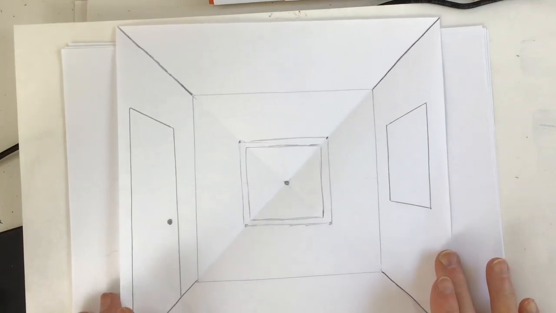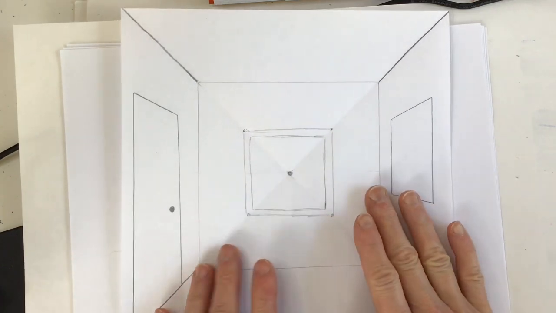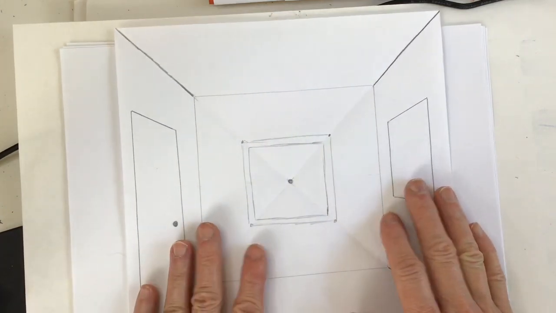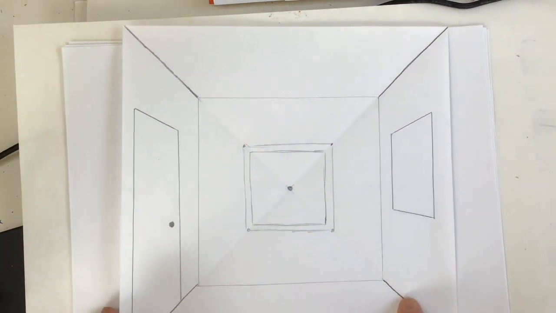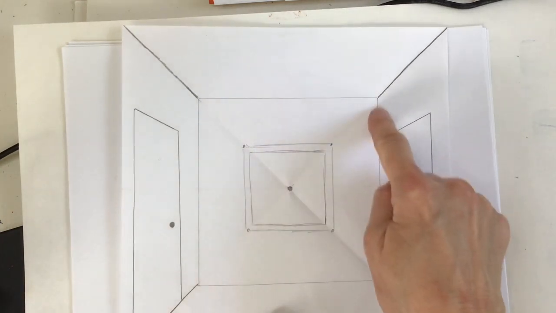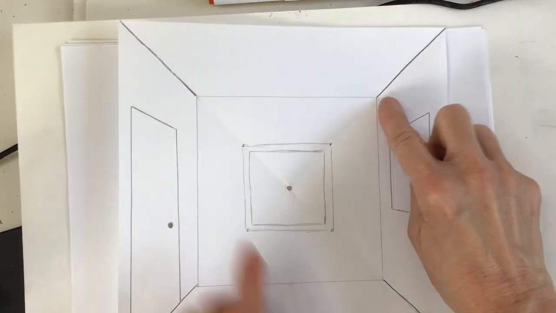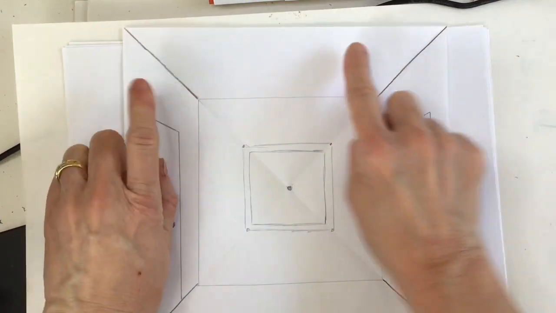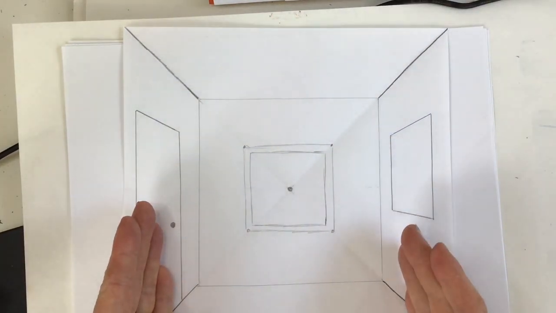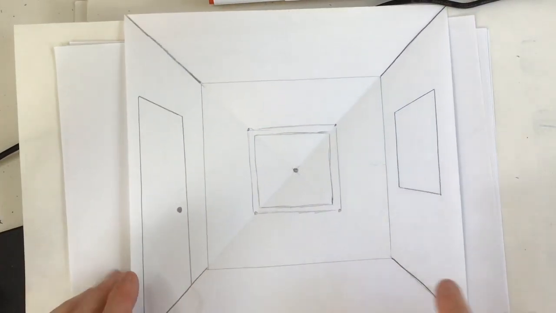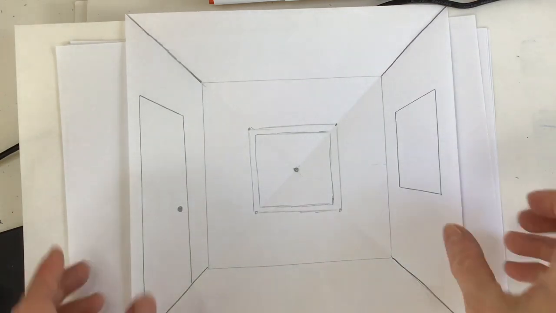So we are going to revisit the drawing that you created last time on a square sheet of paper, and it was basically to create the bare elements of a room. So we were able to create this back wall. These two lines represent your ceiling area. These two sides represent your walls, and down here would be your floor.